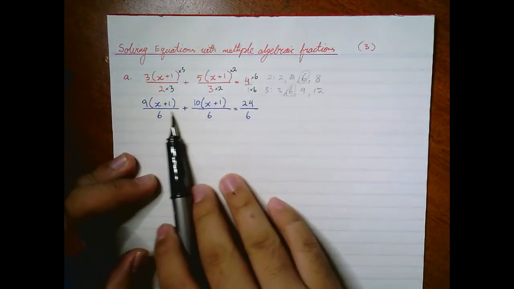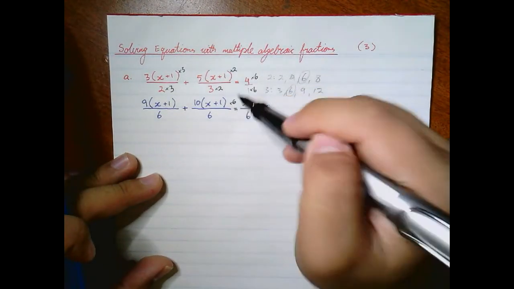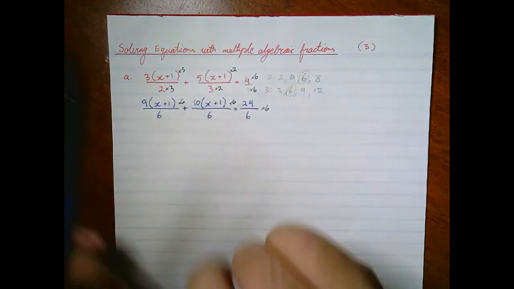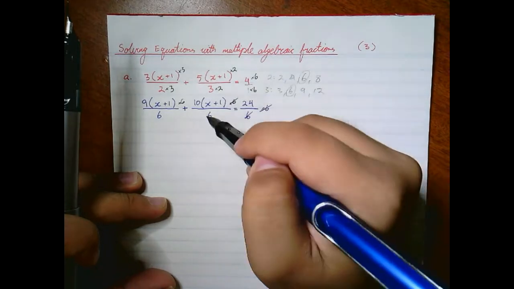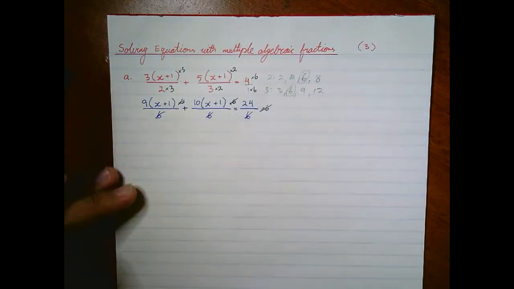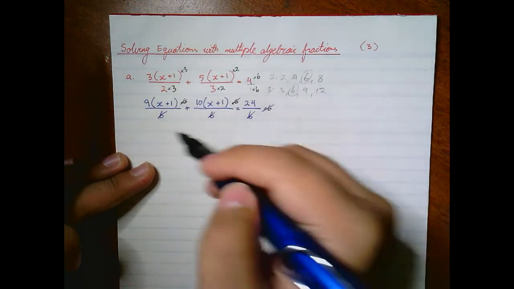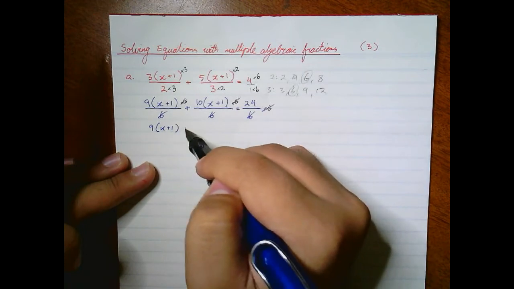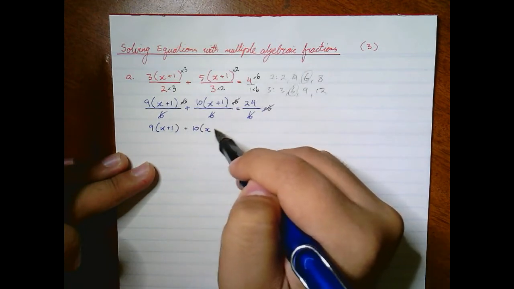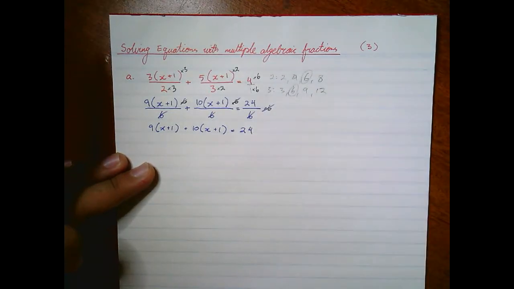Multiplying every single fraction here by 6 will cancel out all these denominators, which will leave us with just this numerator line. It gives us 9 outside x plus 1, plus 10 outside x plus 1, equals 24.